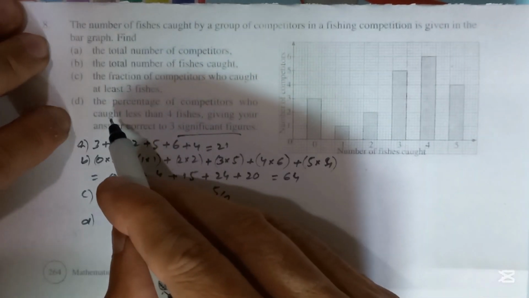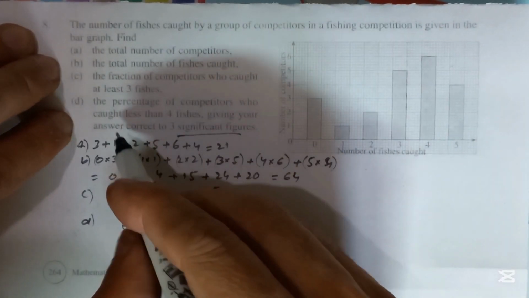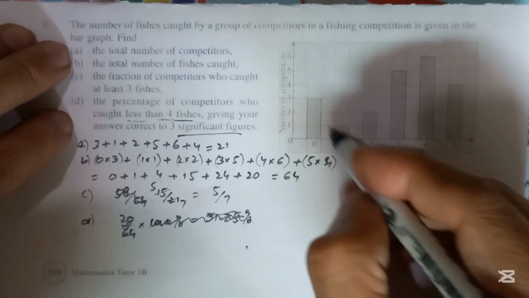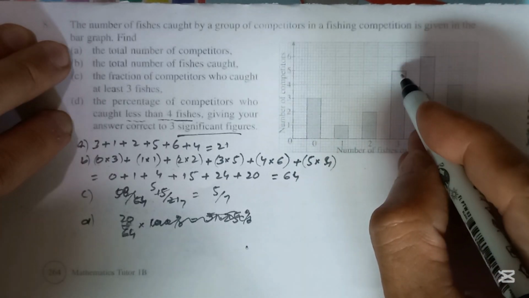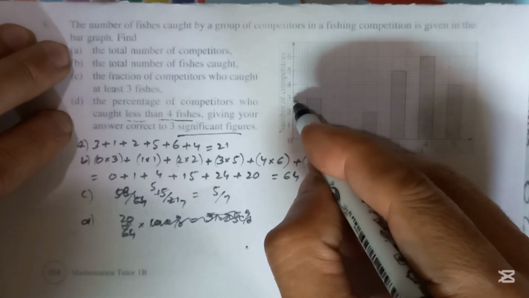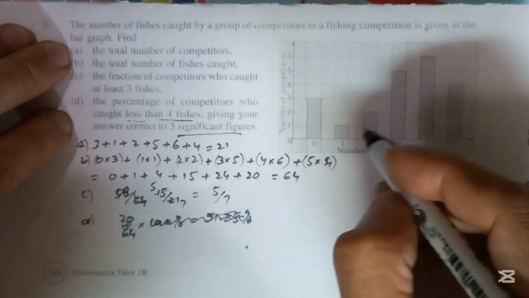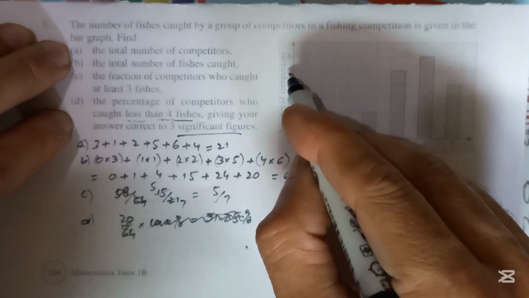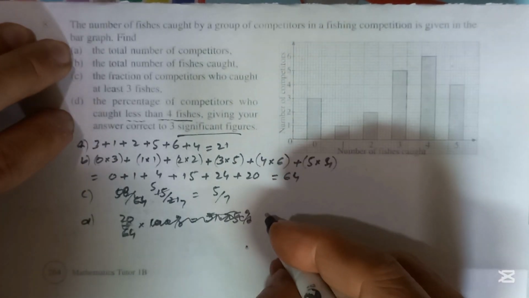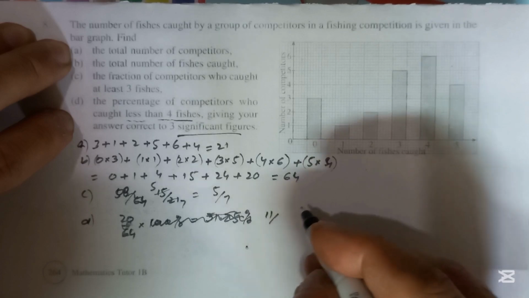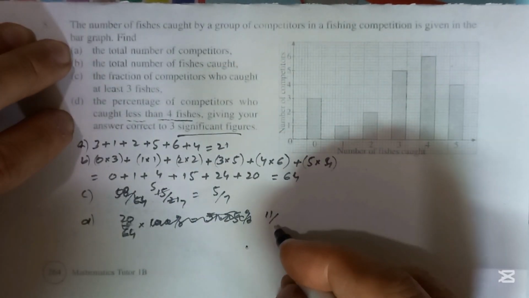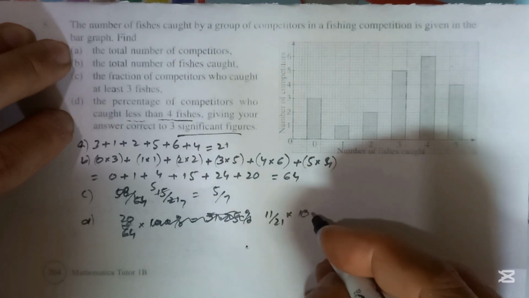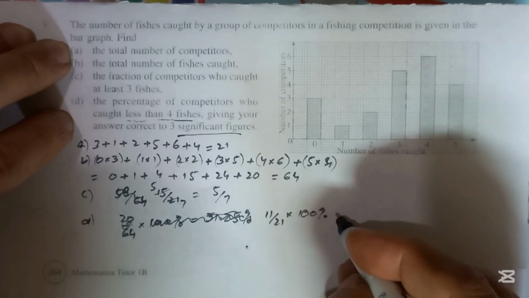And the last requirement in D part is the percentage of the competitors who caught less than 4 fish. So less than 4 are here 0, 1, 2 and 3. So 3 plus 1, 4 plus 2, 6 plus 5, 11. So 11 competitors caught less than 4 fish. The total number of competitors will be put in the denominator, multiplied by 100%, will give us the answer.